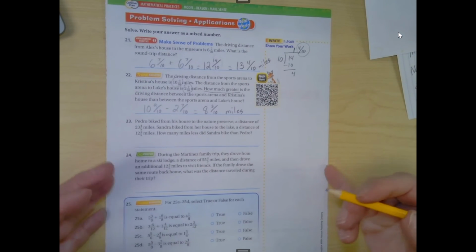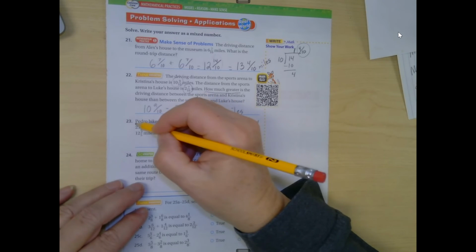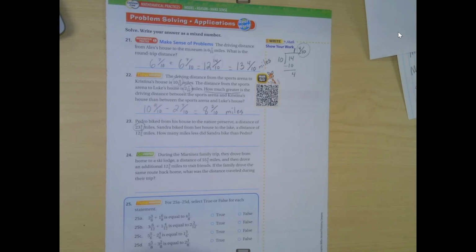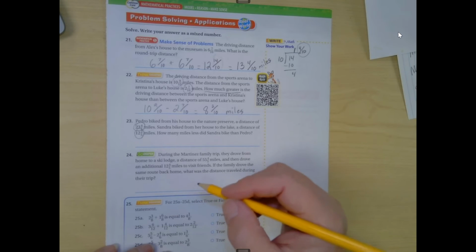Pedro biked from his house to the nature preserve a distance of 23 4/5 miles. Sandra biked from her house to the lake a distance of 12 2/5 miles. How many miles less did Sandra bike than Pedro? So how many less tells me this is a subtraction problem.